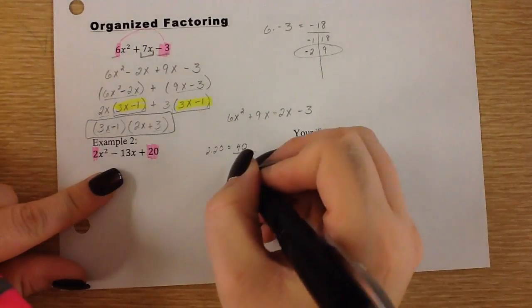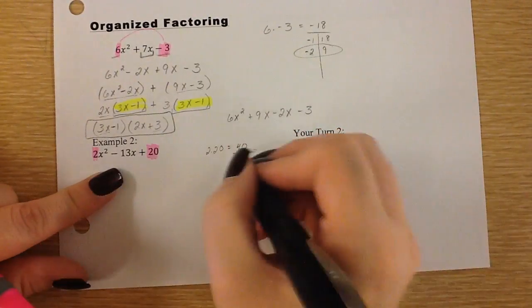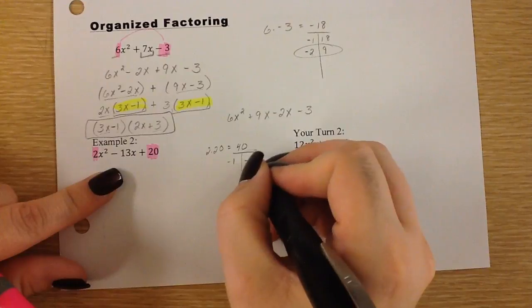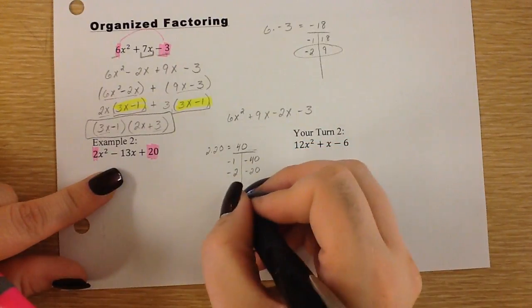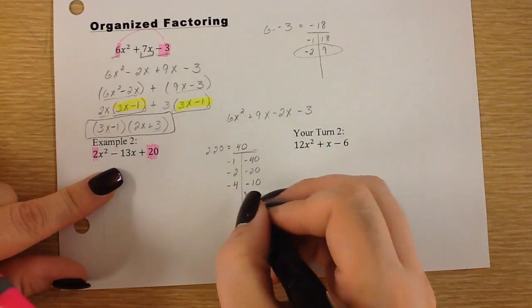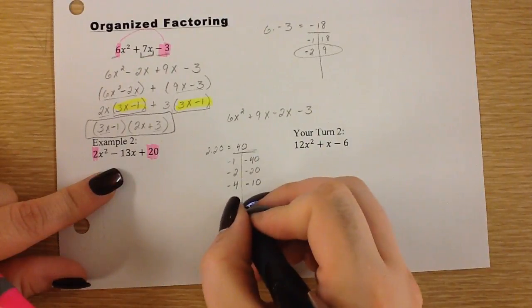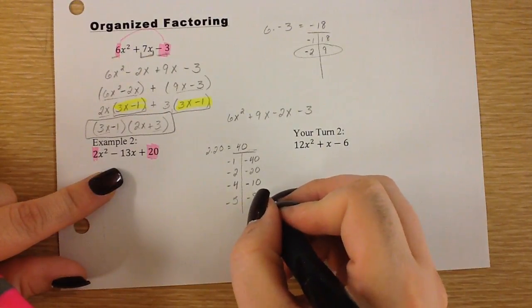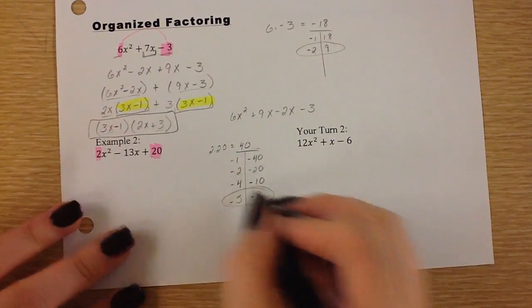That tells me they're both going to have to be negative for me to multiply and get a positive 40, add to get a negative 13. So I'll have negative 1, negative 40, well, that's negative 41. Negative 2, negative 20, negative 22. Negative 4, negative 10, that is negative 14. Negative 5, negative 8. I think that works. There's my 13.